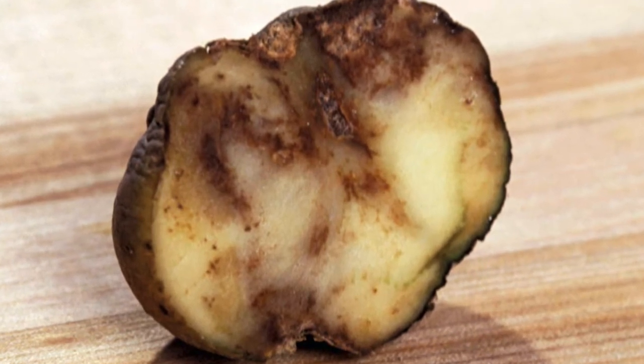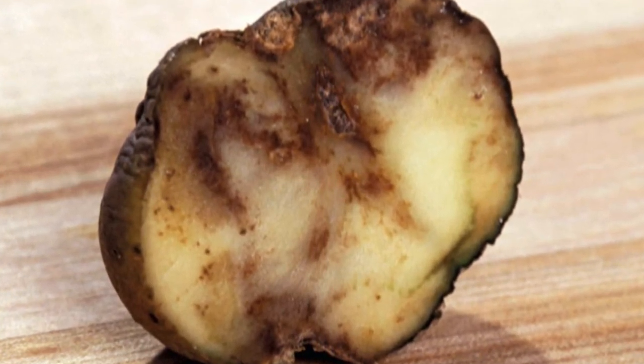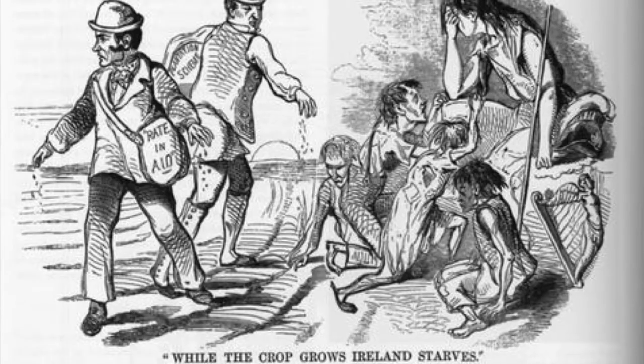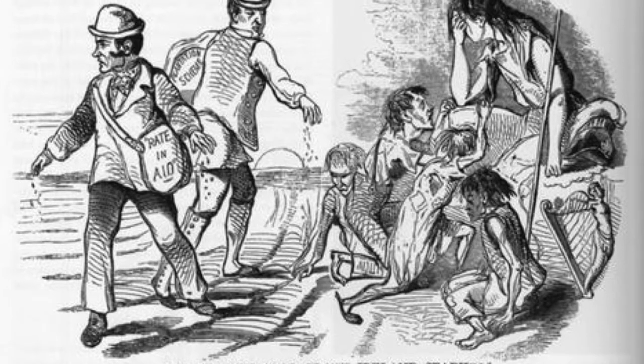But it also had to do with politics. Ireland at the time was controlled by Britain, by the English Parliament. And a lot of people saw the British response to the potato blight as making the situation worse, right? These political cartoons that you see here show evidence of this.